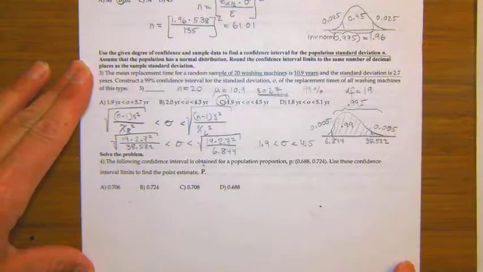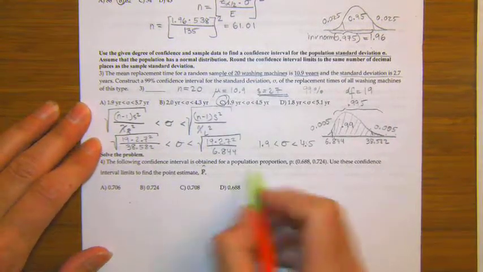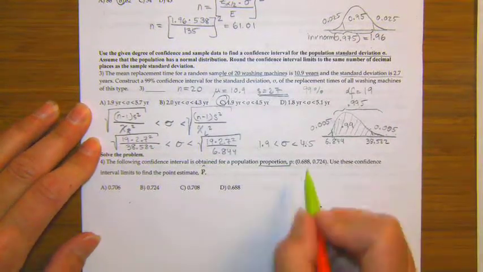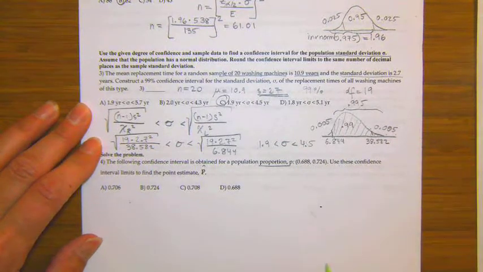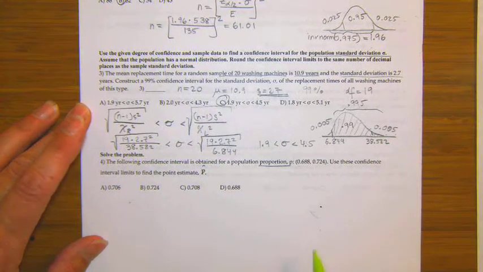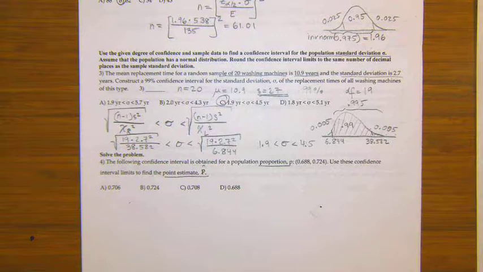All right, for number 4, the following confidence interval is obtained from a population proportion. Our confidence interval goes from 0.688 to 0.724. Use these confidence interval limits to find the point estimate p hat. So we have a confidence interval given, and we're trying to find the p hat. Where is p hat located in relation to our confidence interval?